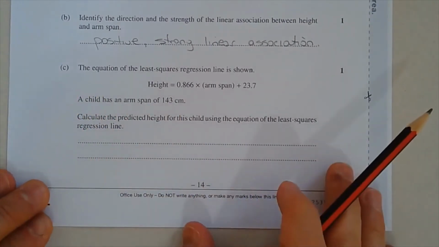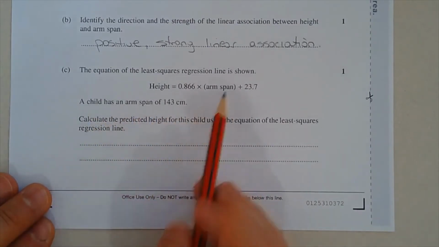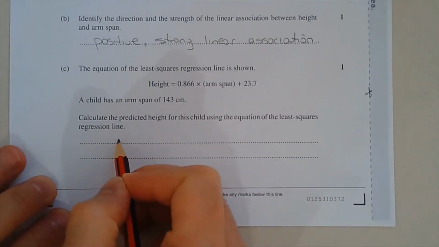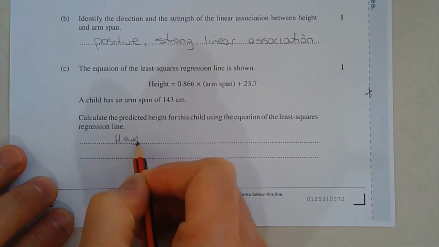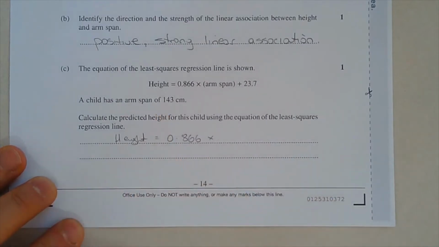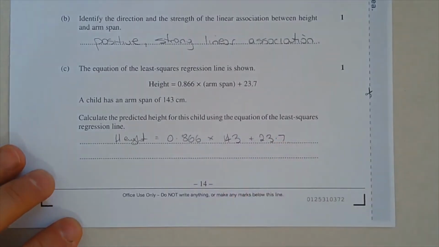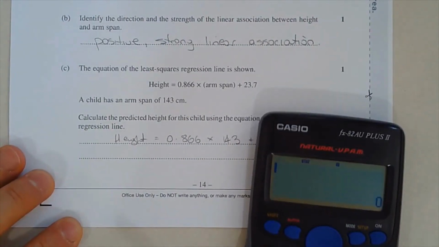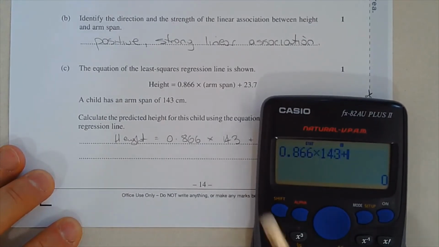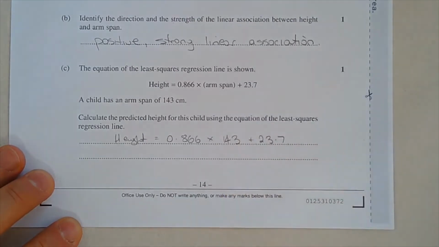Part C, the equation of the least squares regression line is shown. So a child has an arm span of 143 centimeters. Calculate the predicted height. So this is just substitution. So height is equal to 0.866 multiplied by arm span, and arm span 143, plus 23.7. 0.866 multiplied by 143 plus 23.7, and we get 147.538.